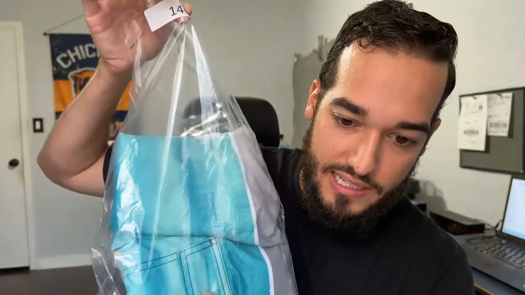Here we go. Here's an O'Neill. So O'Neill swim trunks. These are board shorts. They're gray, this nice blue. These sold full price, $12.99 plus $8.99 shipping. So 13 plus 9 is $22 shipped.